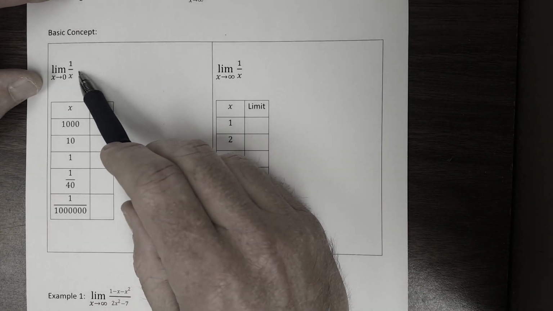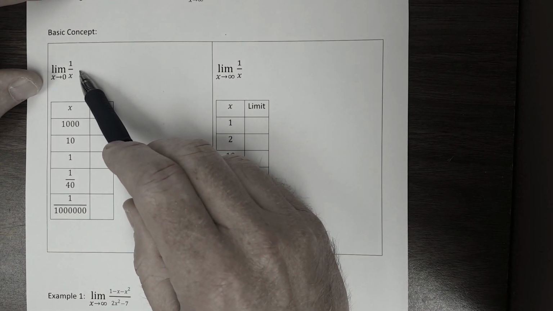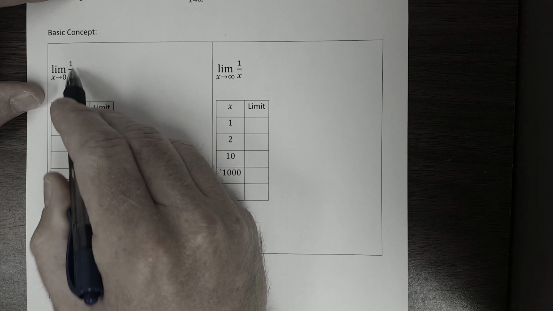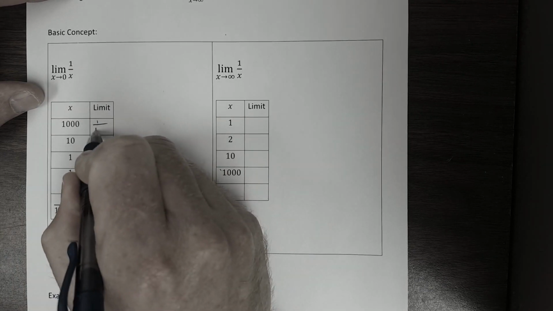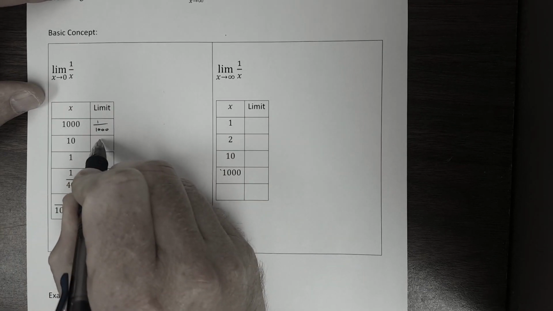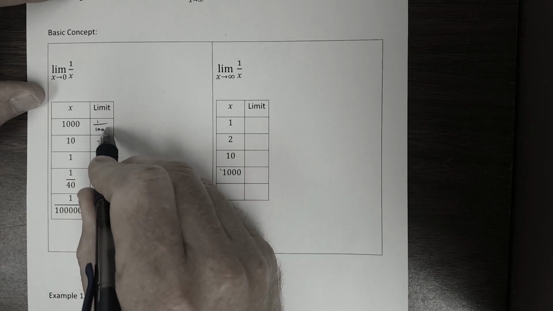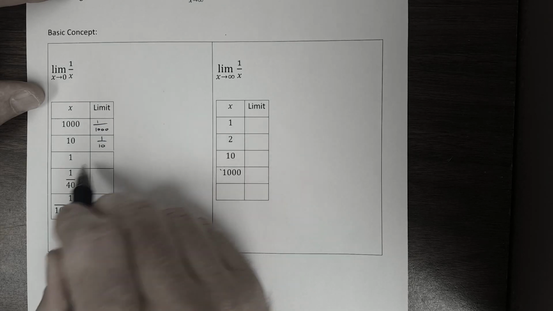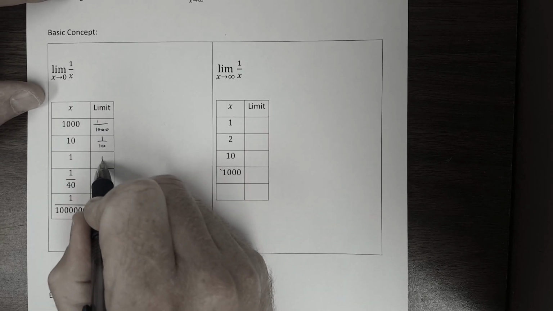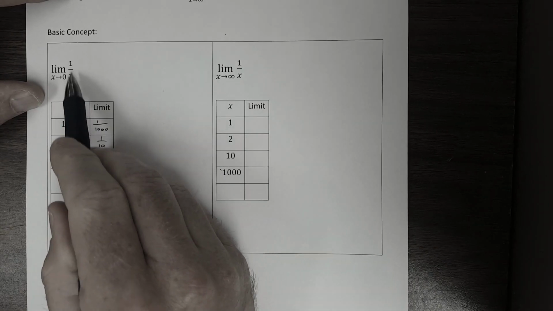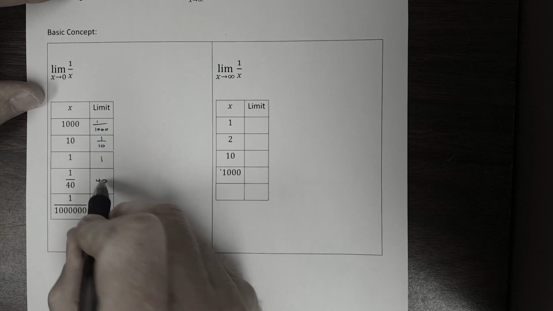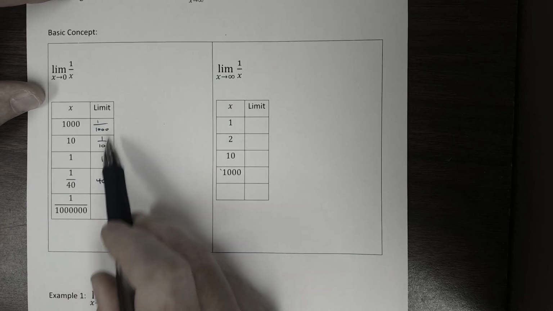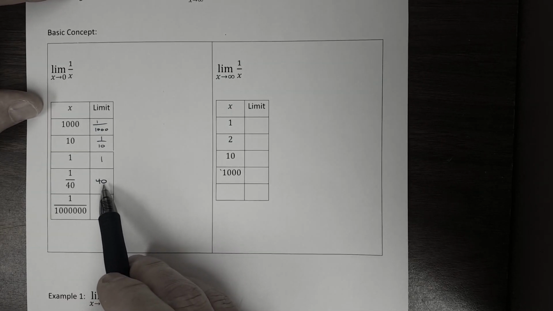So as I plug these numbers in and look at the y value that results, 1 divided by 1/1,000, well, that's 1,000. And then we have 1/10th. So that was close to 0. This is less close to 0. If I plug in a 1/1, that's 1. Now if I plug in 1 divided by 1/40th, I get 40. Notice these numbers are moving away from 0 and getting bigger.